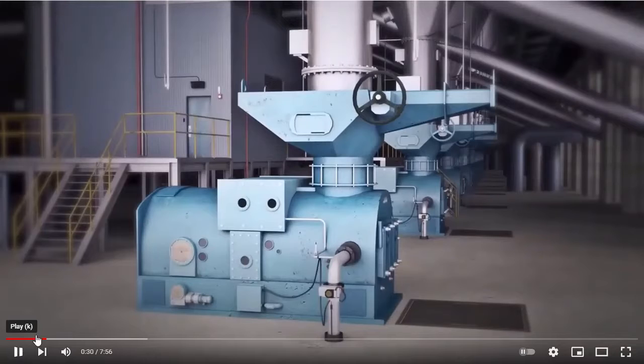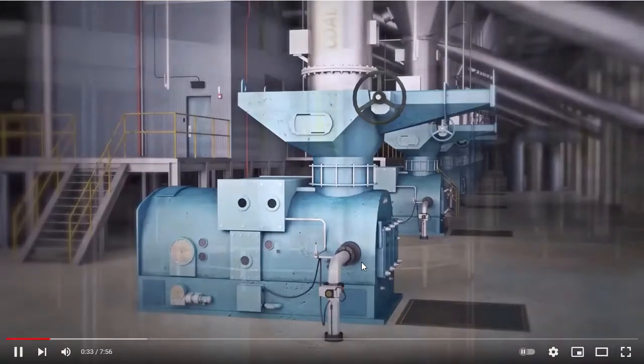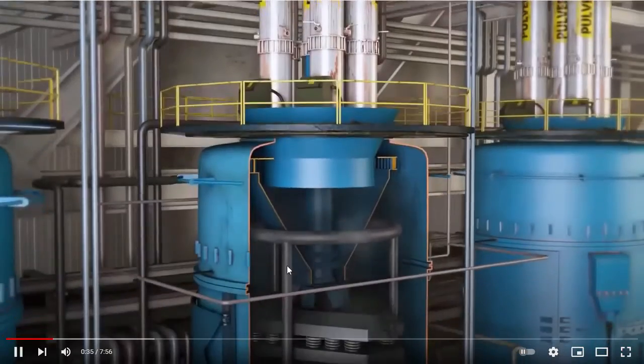Then we'll carry on, and that coal comes down in here and goes into these feeders. All of these are like conveyor belts, so that coal comes in and that conveyor belt feeds it out at a given rate, whatever it needs to be fed at. And that feeds it down here into our coal mills.